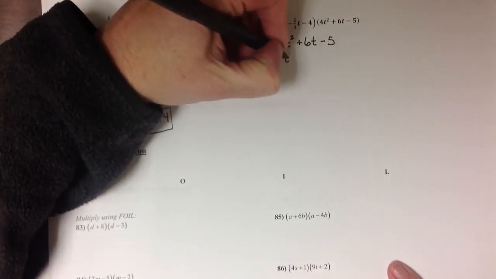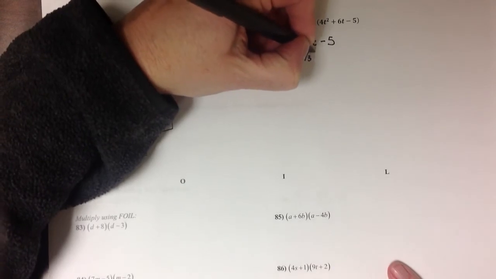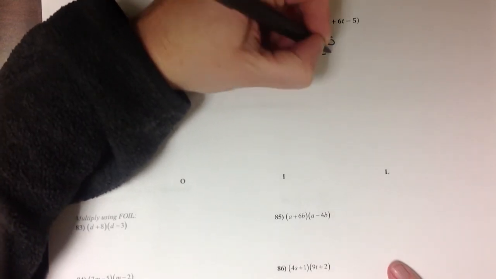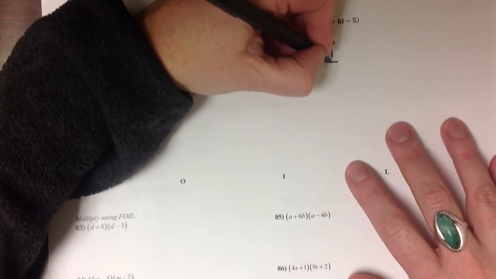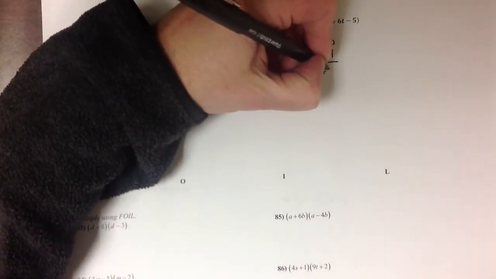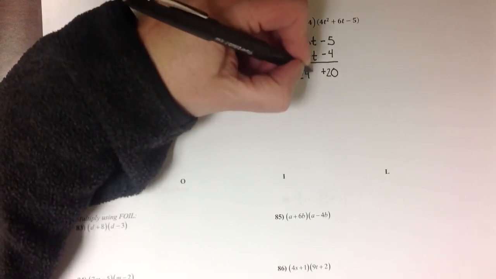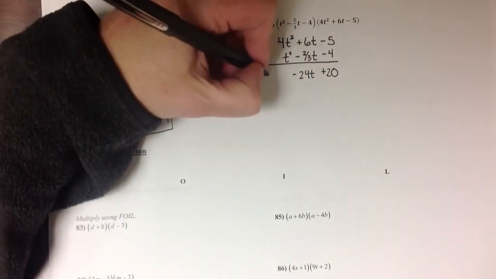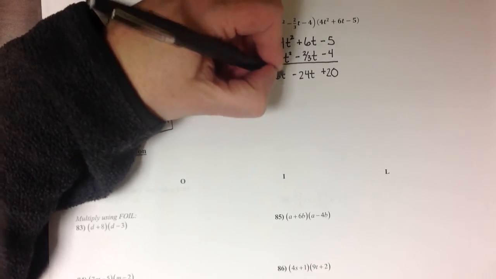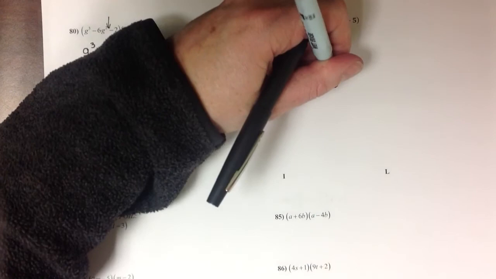And then underneath, I'm going to have a t squared minus 2/3 t minus 4. So this gives me a positive 20, a negative 24t, and a negative 16t squared. My first placeholder 0.